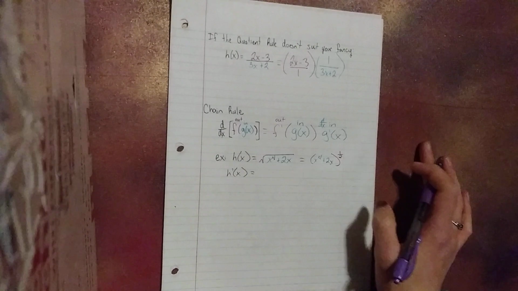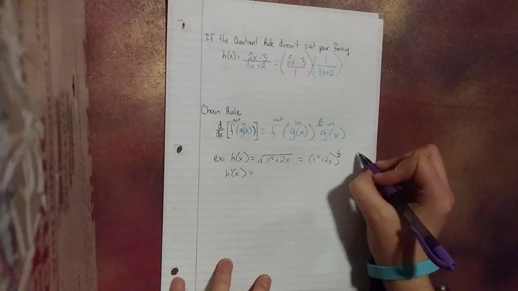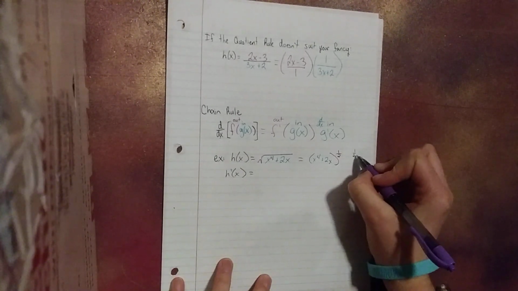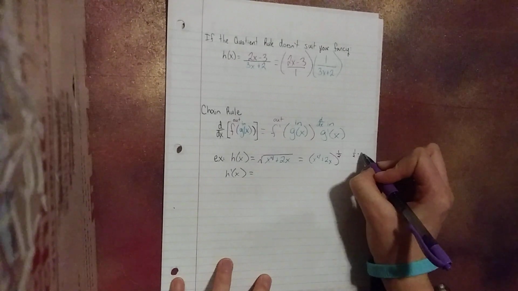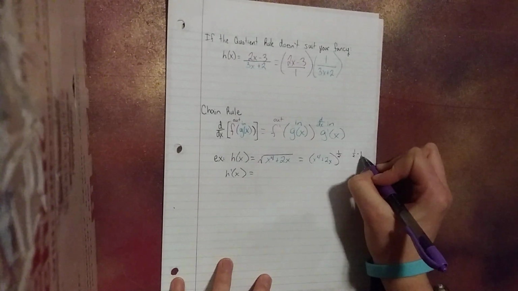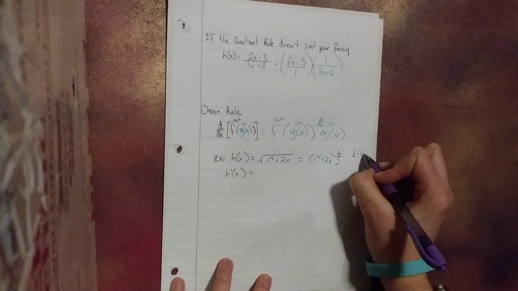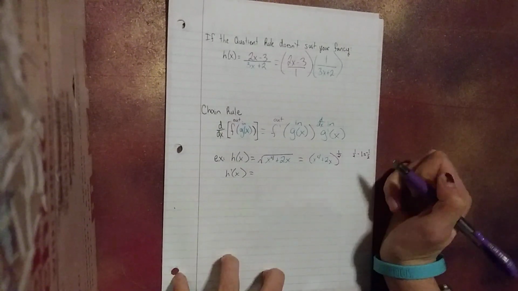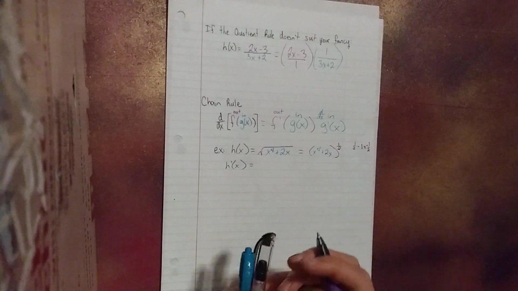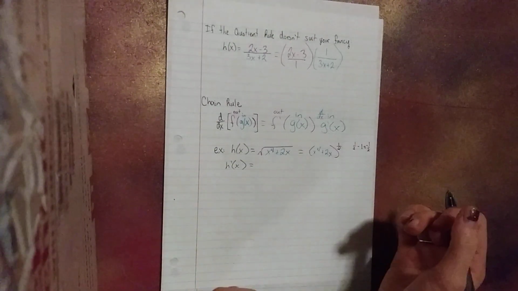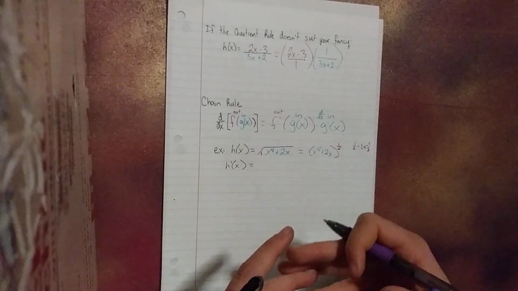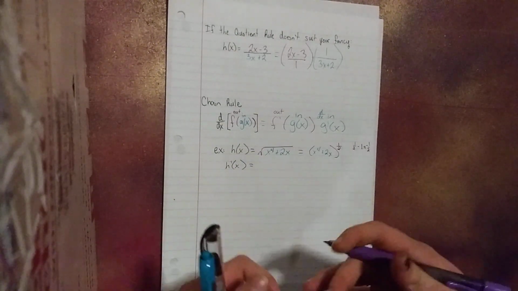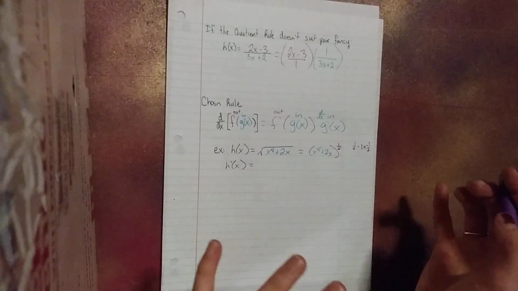So when we take the derivative, we have our exponent 1/2 minus 1, and that's equal to negative 1/2. Which is also a bit tricky, but once you get the hang of fractions in your exponents when taking derivatives, it's a lot simpler.